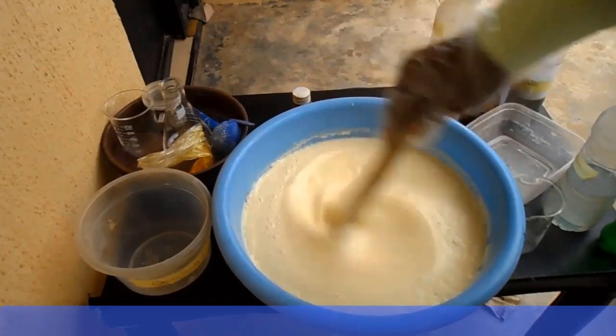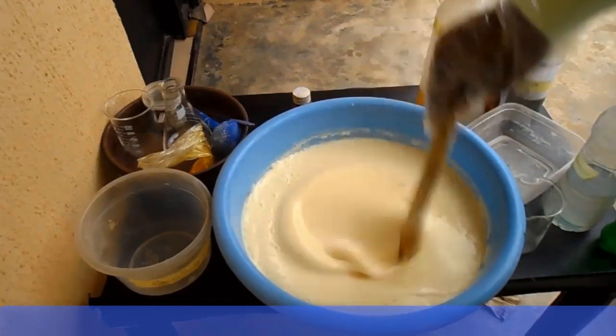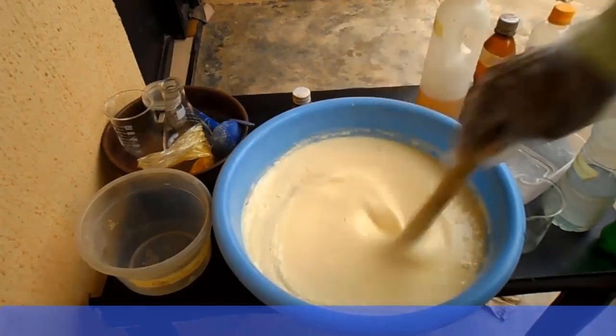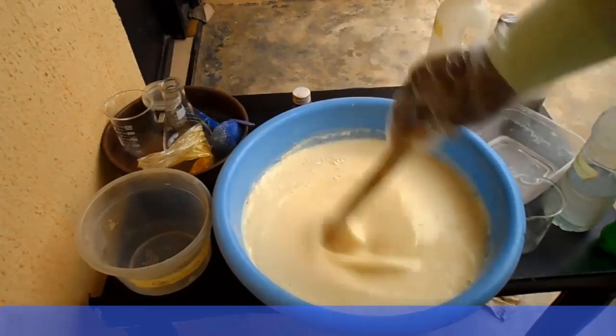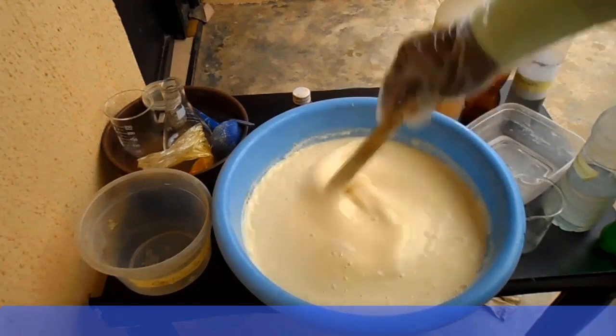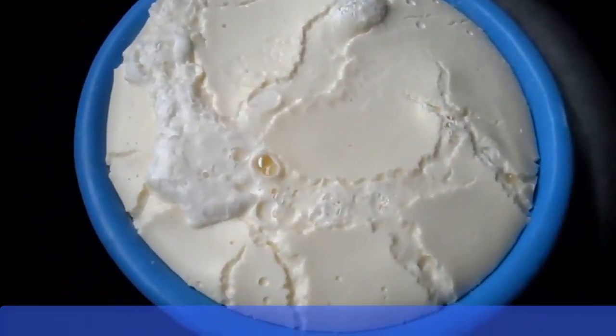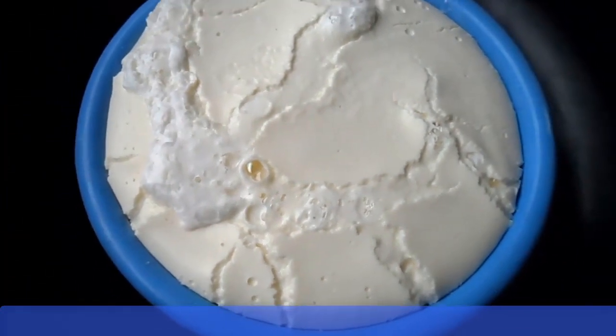As you can see, the mixture is getting thicker and thicker. Just keep stirring it. You can see it's much thicker now. Now this is how your mixture looks after 1 hour. Keep the mixture standing like this for about 5 hours.